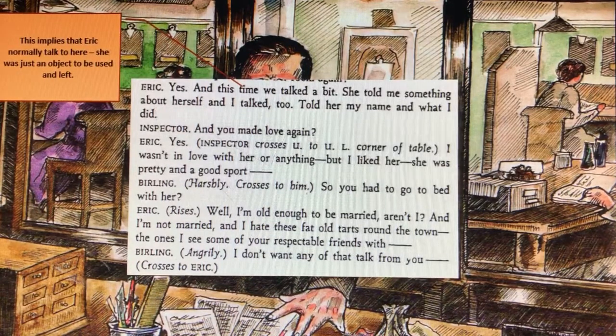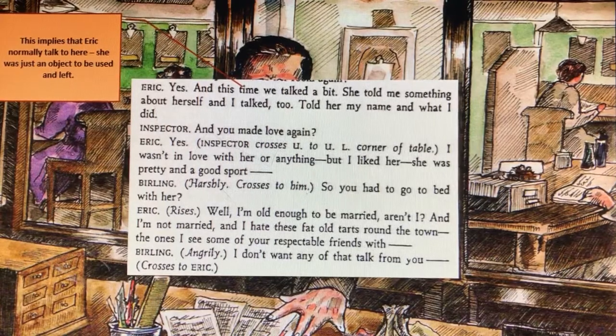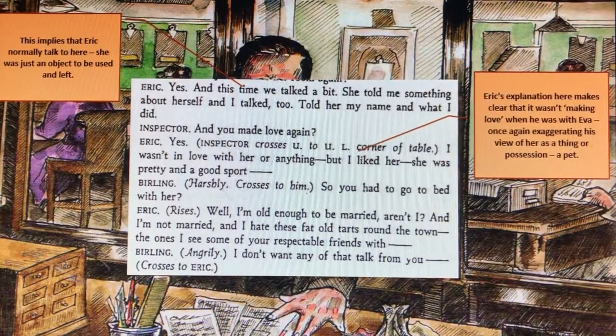The opening line, "this time we talked a bit," implies that Eric normally does not talk to her. She was just an object to be used and left. This implies then that normally they don't actually communicate. Eric's explanation here that he wasn't in love with her or anything makes clear he wasn't making love when he was with Eva, once again exaggerating his view of her as a thing or possession, or perhaps a pet.